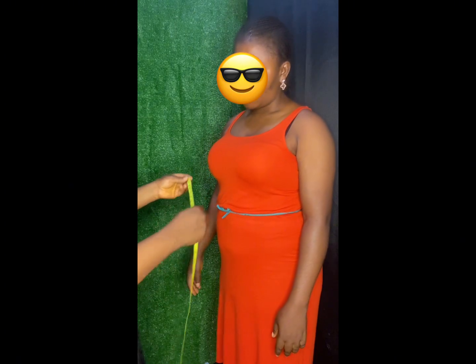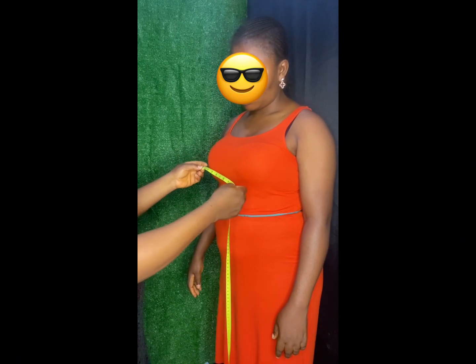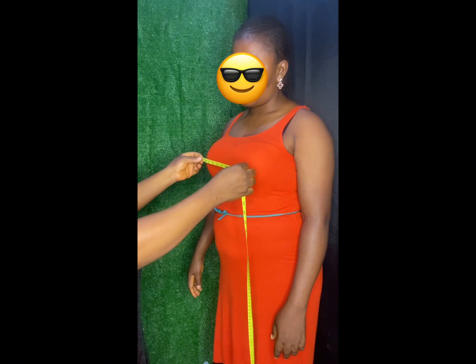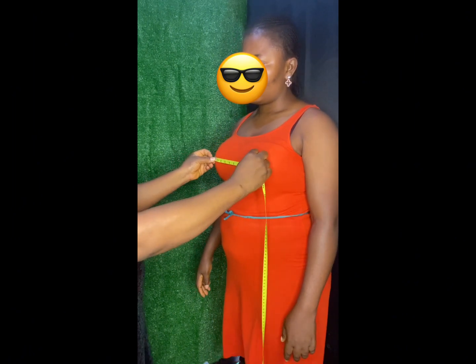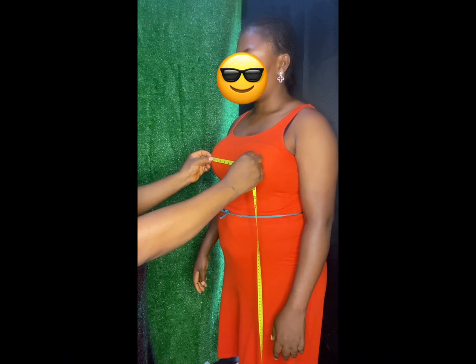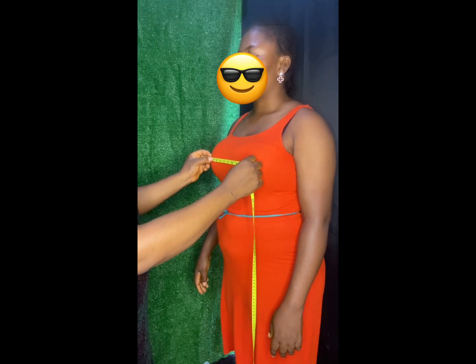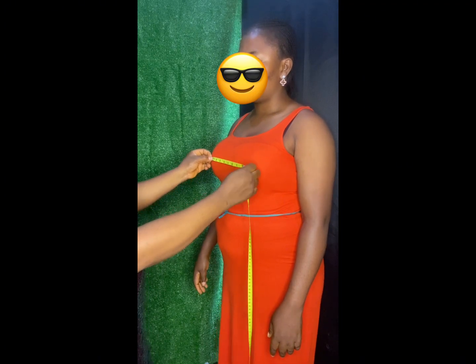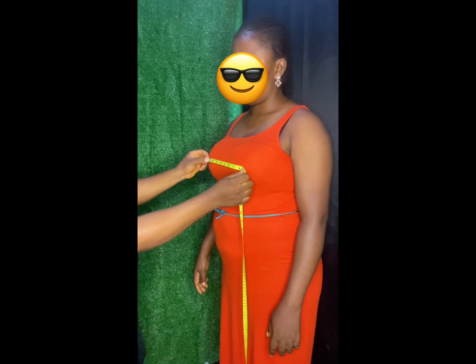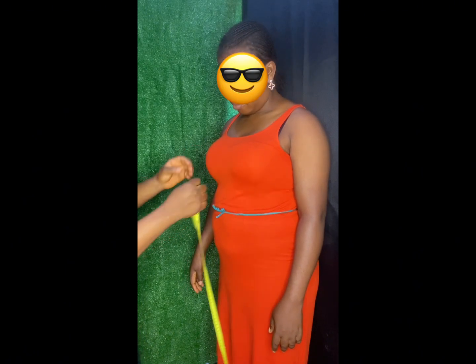After taking your wrist measurement, if you are making a bustier, you can come and take the nipple to nipple of your client. Like my client, her nipple to nipple, or bust to bust, is 8, from one nipple to the other. So we have 8.